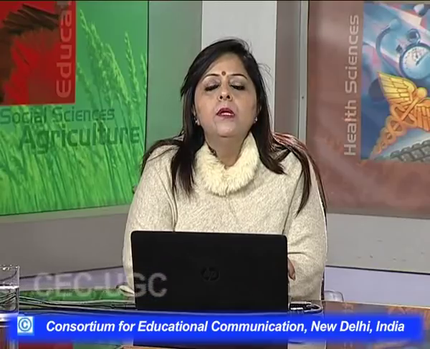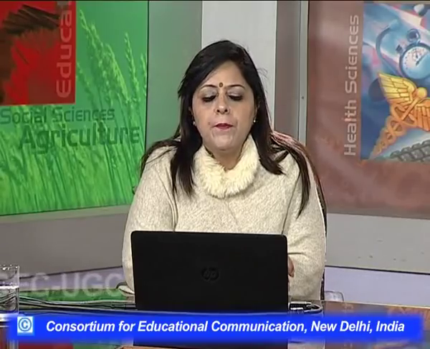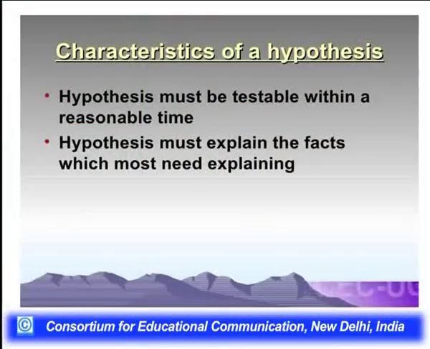The hypothesis must be testable within a reasonable time, because the time factor is most important. If you are trying to test the market today and you are getting the statistics day after tomorrow, what is the use of it? So you have to be very specific about the timings, and you have to limit the test aspects in a time frame. Then of course the hypothesis must explain the facts which most need explaining.